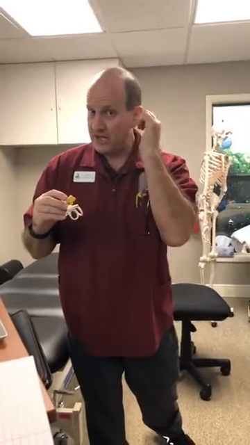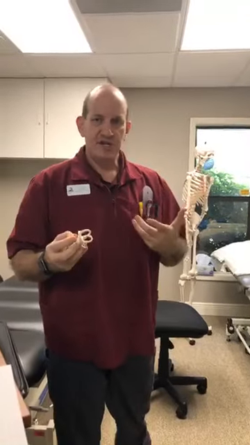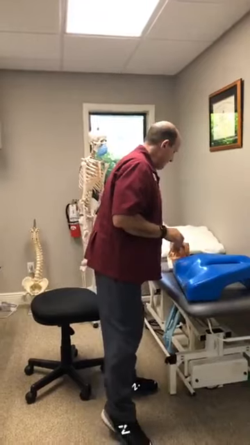It tells me which side, because the eye always beats towards the ear that's in trouble, and then the direction is based upon the eye movement. So then we set you up in various positions. Now, the most common one that most people are familiar with is called the Epley maneuver.